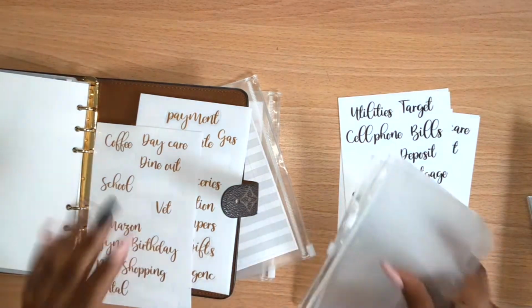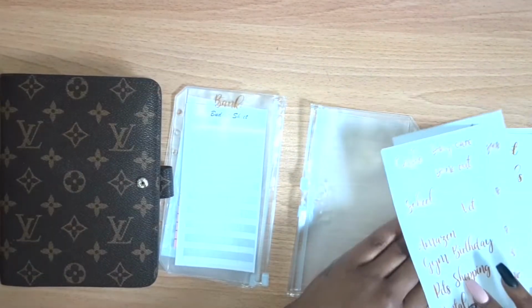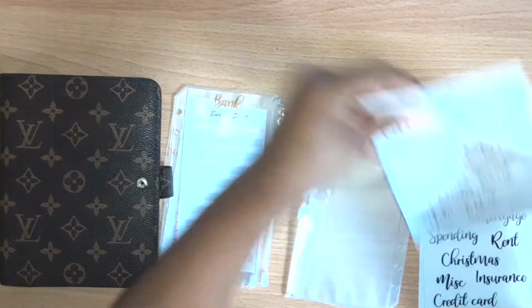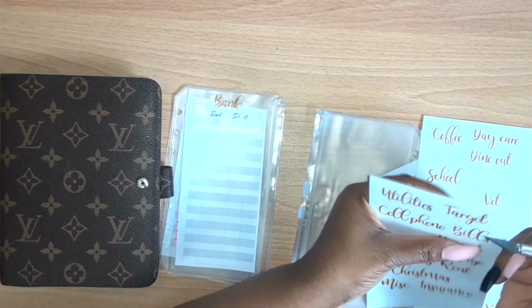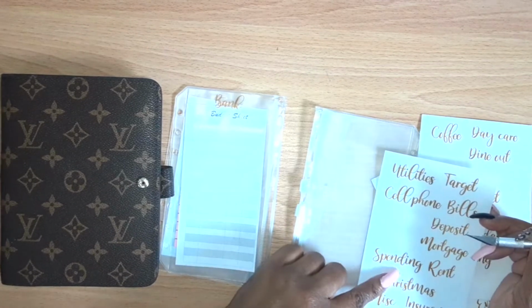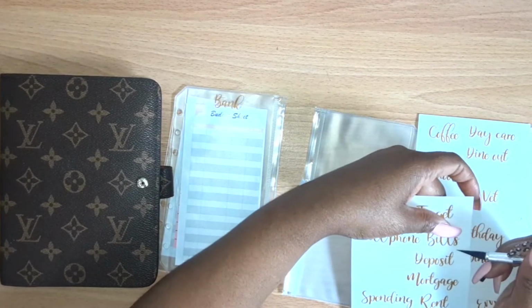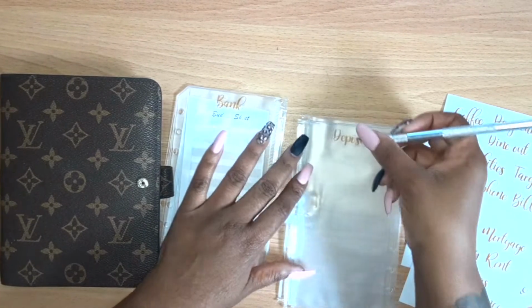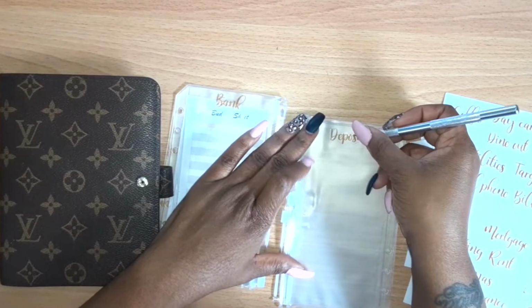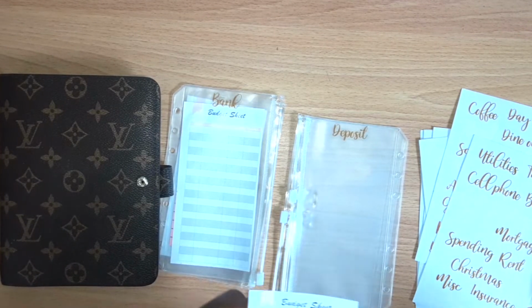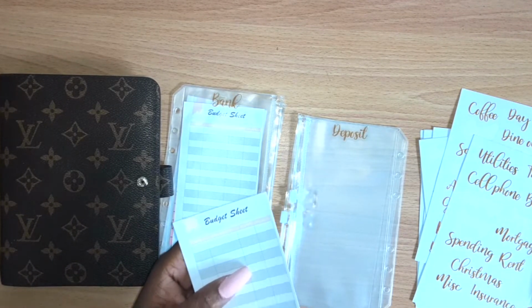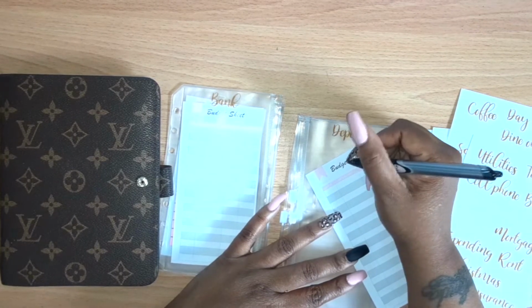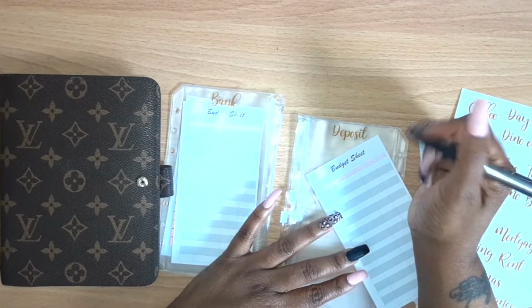Okay, then we go get one that says deposit. The one that says deposit is going to be the one that I deposit in the bank. Ooh, this one that says spending too, that I can use for my... Y'all, I'm still trying to decide if I want one that says hair or one that says spending. I think I'm going to just make it spending. This one's going to be deposit.